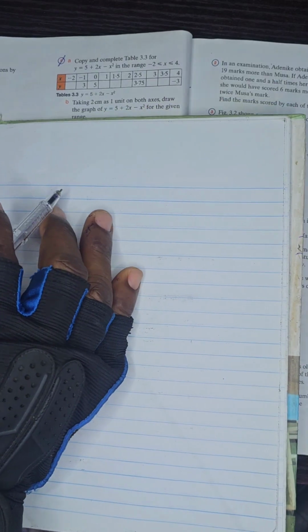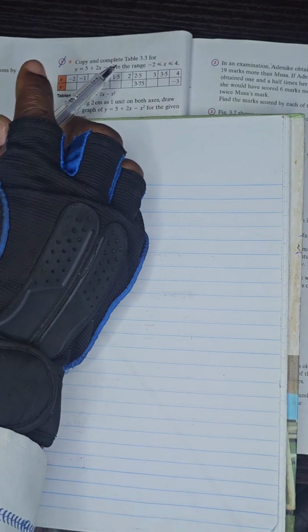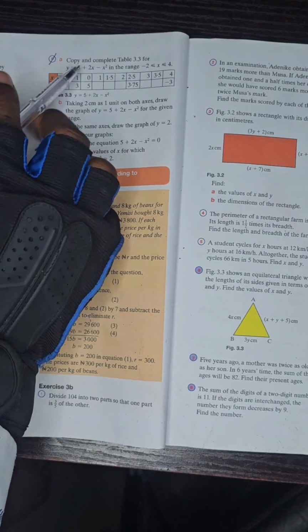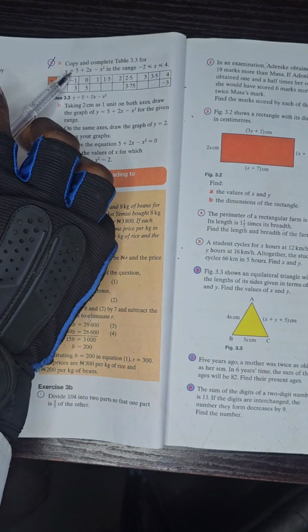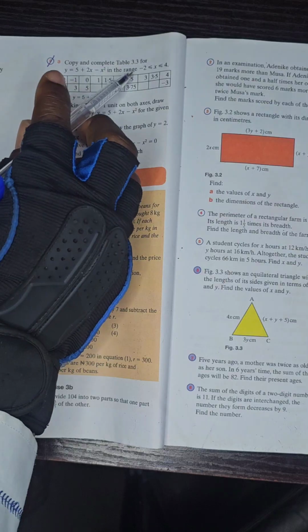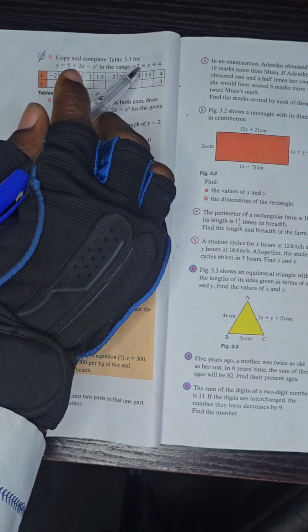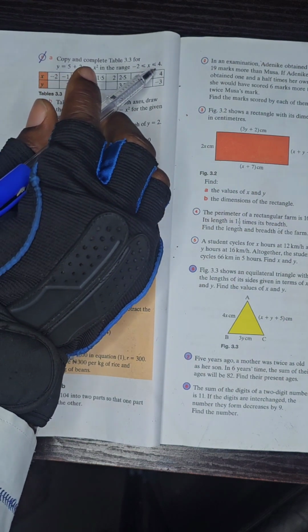So now we have this: copy and complete the table 3.3. Why is this in the range that? Remember what I said in the last class? So long as you are seeing this equal to sign, it means here and here are included.